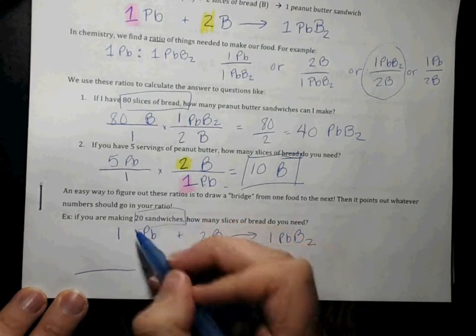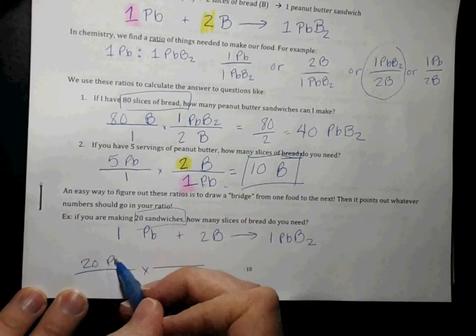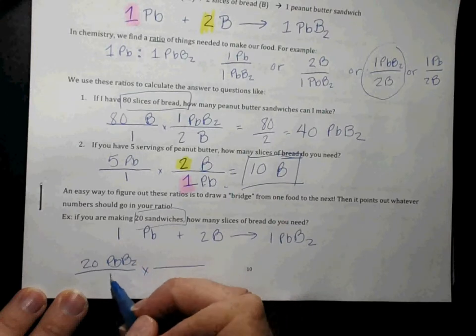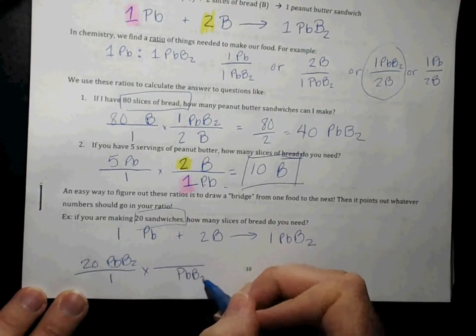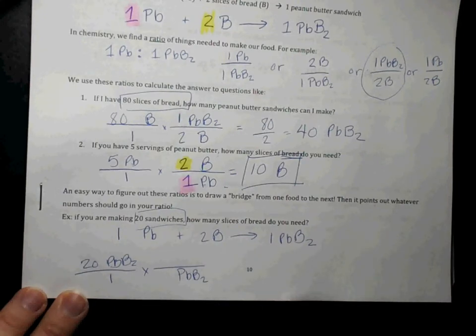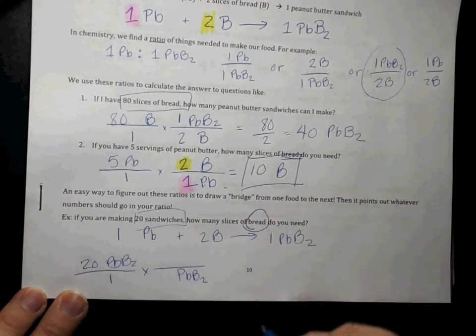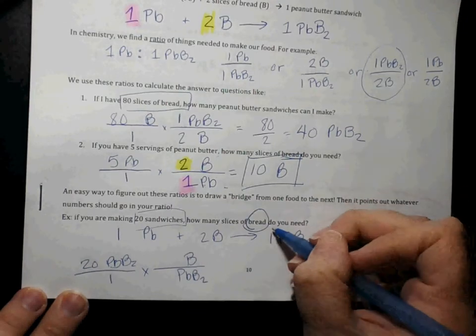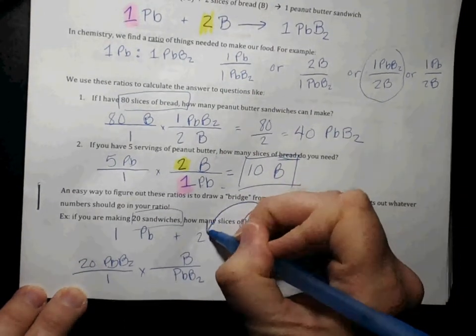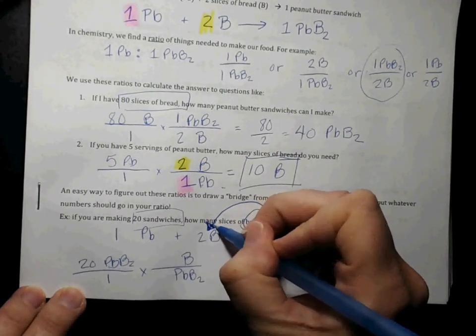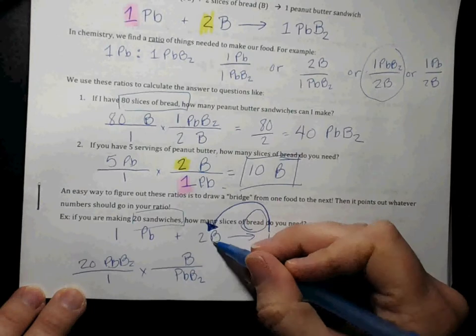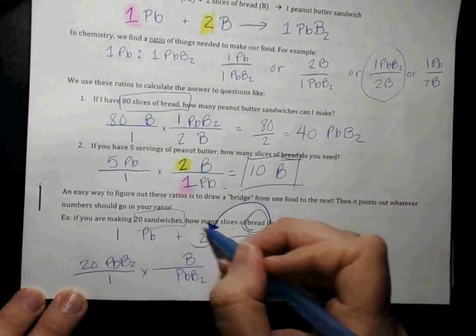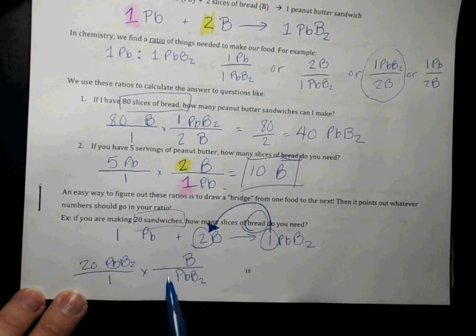Take the given 20 sandwiches over 1. What goes up must come down, so sandwiches are going to come on the bottom. And they're asking me to find bread, so I'm going to put bread on the top. Since I'm starting with sandwiches and looking for bread, I can draw a little bridge starting at the sandwiches, pointing to the bread, to tell myself these are the numbers I need to go in my comparative ratio.